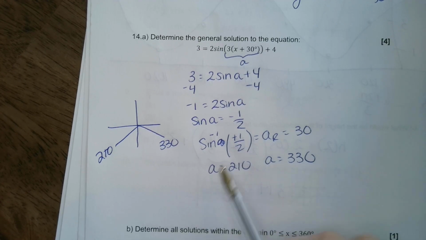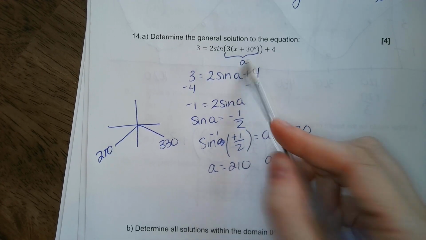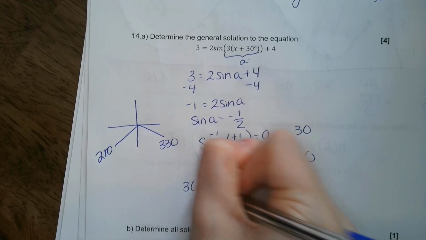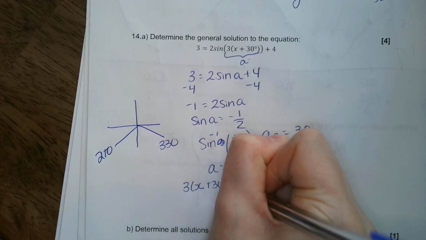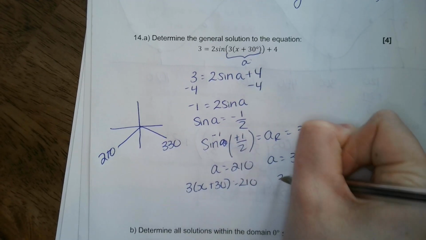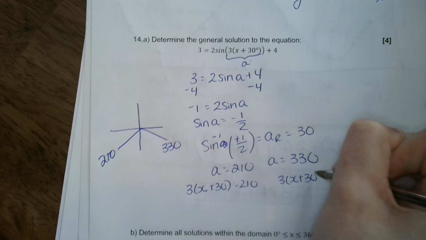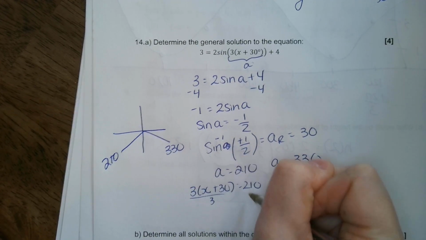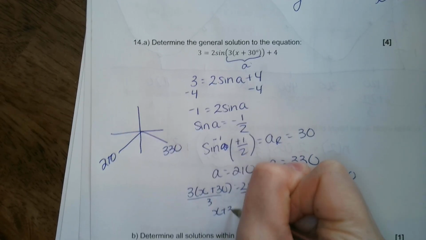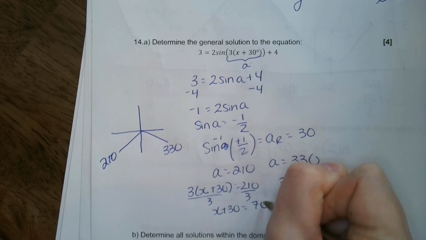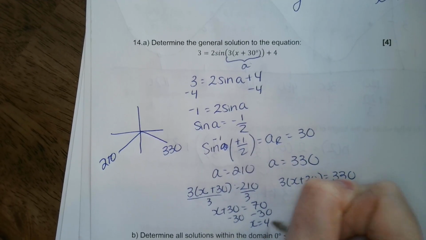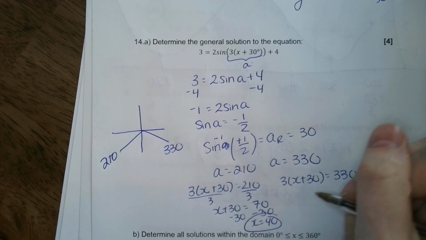Don't stop here. You've replaced something with a at the beginning, which means I need to plug back in what I was given. So I'm plugging back in 3x plus 30 equals 210. 3x plus 30 equals 330. Divide both sides by 3. x plus 30 equals 70. And then minus 30 on both sides. x is 40.